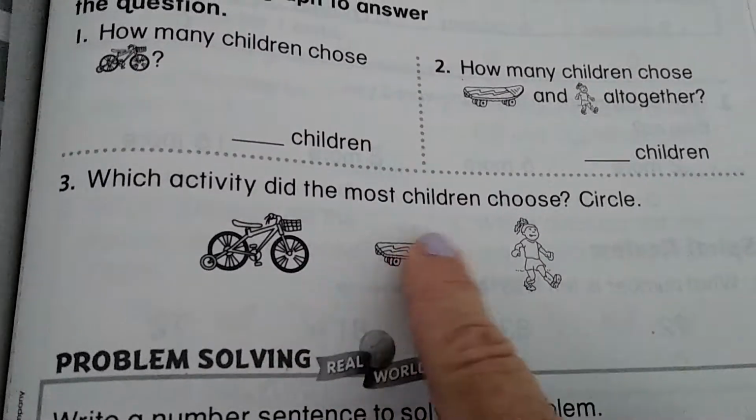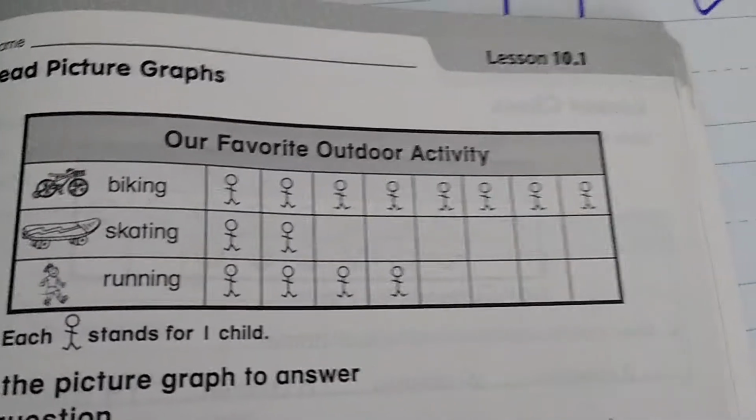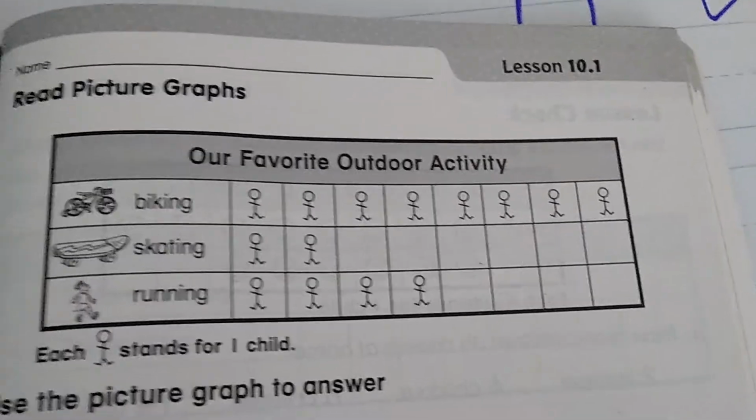Which activity did the most children choose? Biking, skateboarding, or running? Most. Which one is the most? Can you answer that question? If you said biking, you were right.